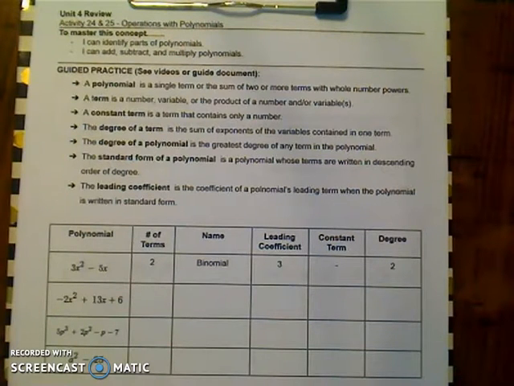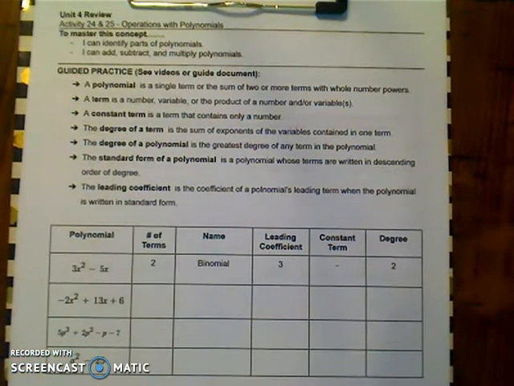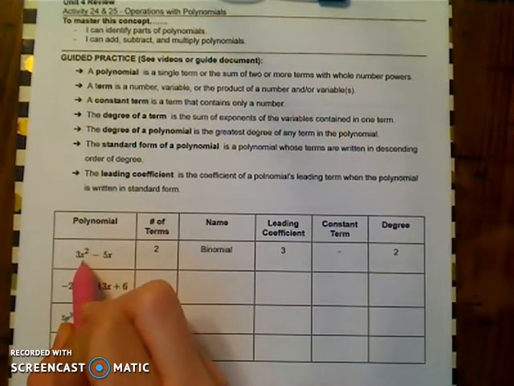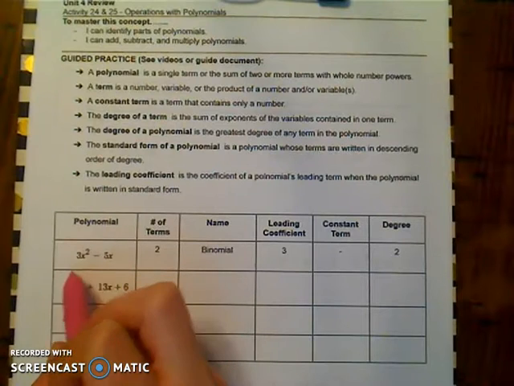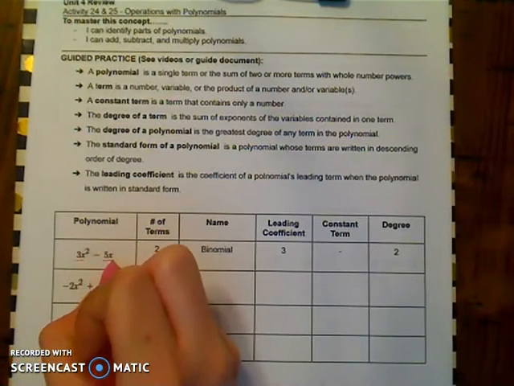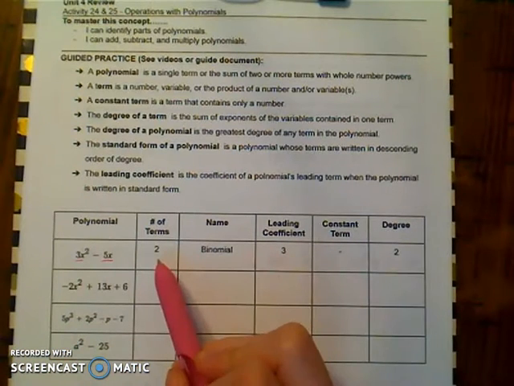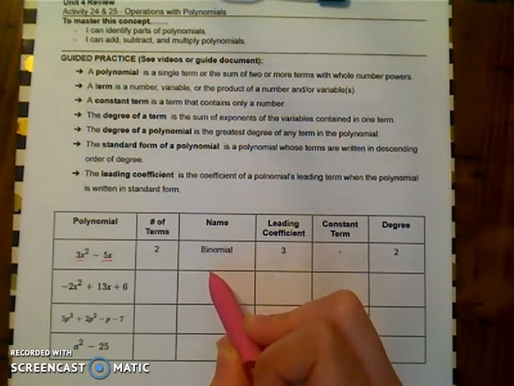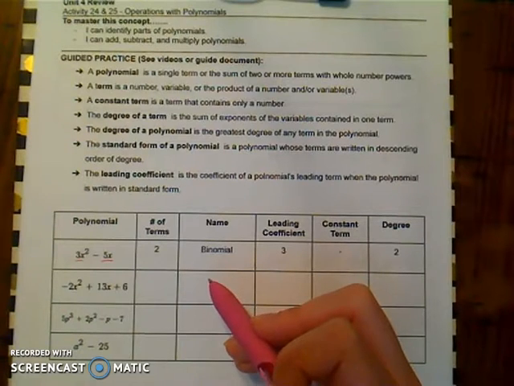With polynomials comes a ton of vocabulary, and I'm not going to read every single definition to you because you can read, but we'll talk about them also as we fill in the chart, okay? If we're looking at this first example here, we have 3x squared minus 5x. This is an example of a polynomial that has two separate terms, all right? We call a two-term polynomial a binomial. Bicycle has two wheels, therefore a polynomial with two terms, binomial, all right?